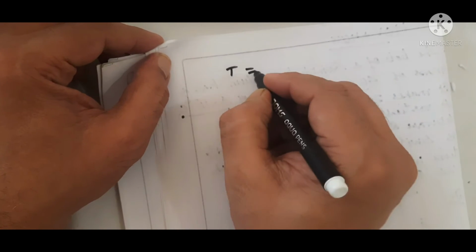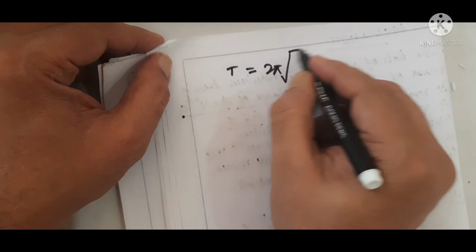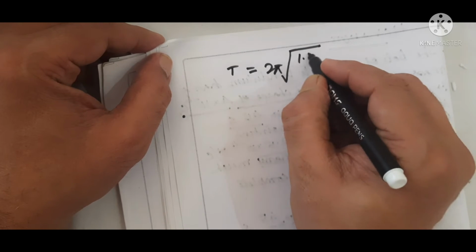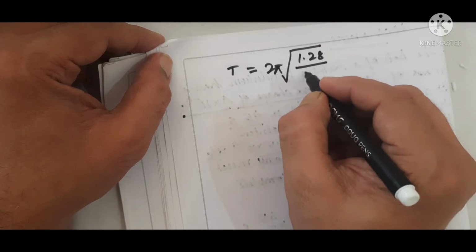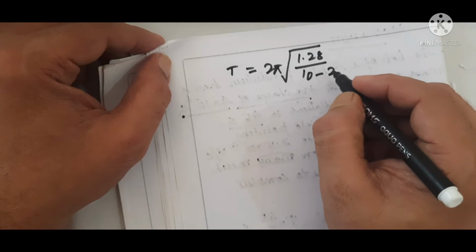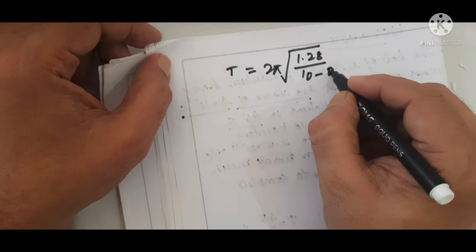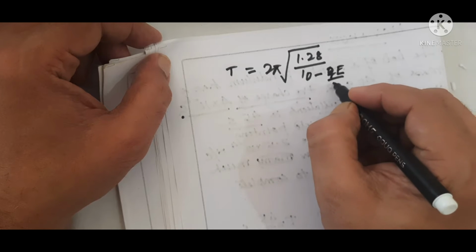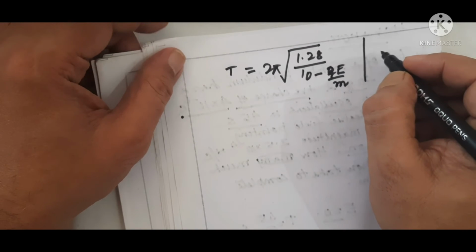T = 2π√(1.28/(10 − a)), where in place of L we use the 1.28 we found. How much is a? Its value is qE/m. How does it come?